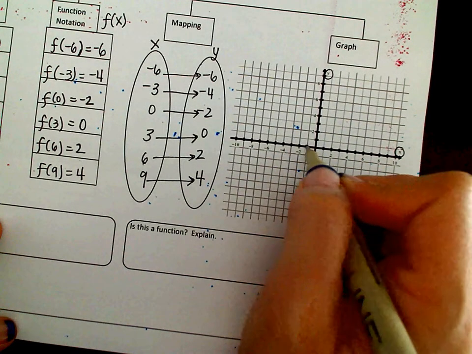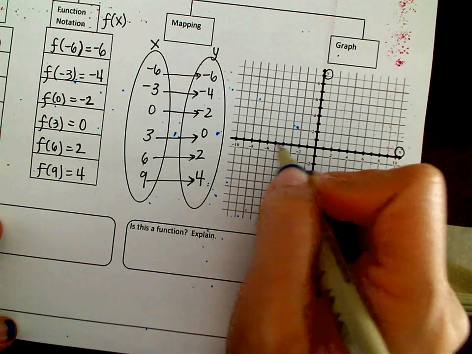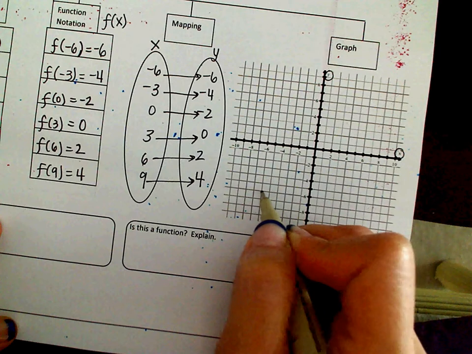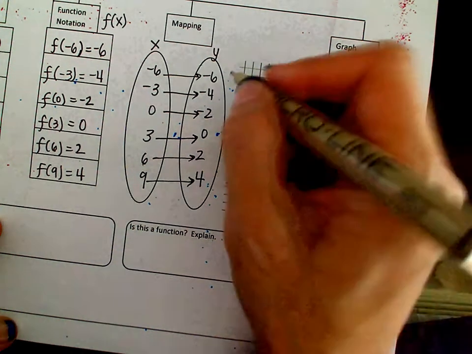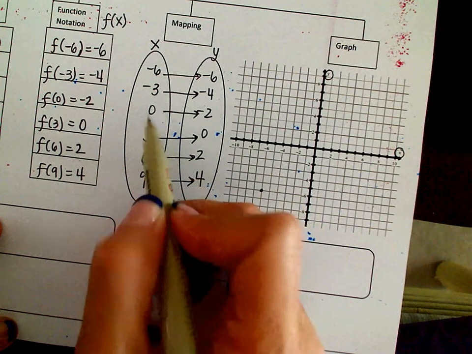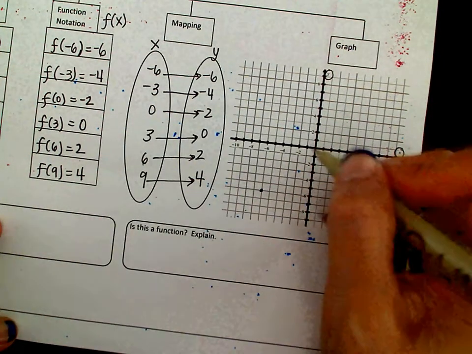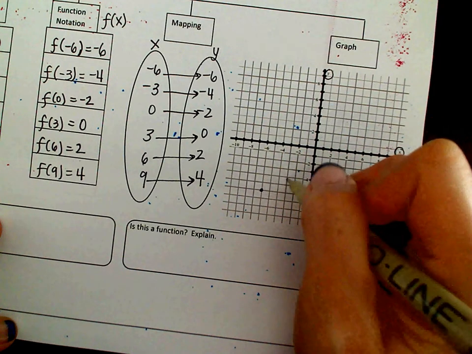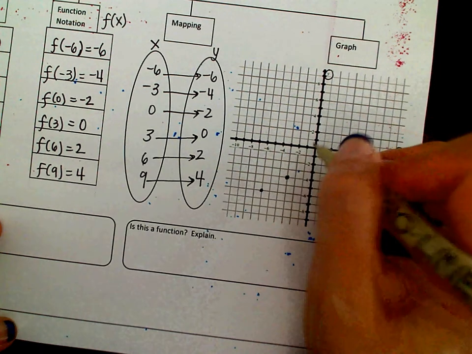All of these are the same relation, so it doesn't matter which one you look at as long as you did them all correctly. So x is -6, which means on the x-axis I go left 6: 1, 2, 3, 4, 5, 6, and then down 6. And I see it right here. I should have a total of 6 ordered pairs. So -3, -4. I go 3 to the left, and then -4 means go down for the y.